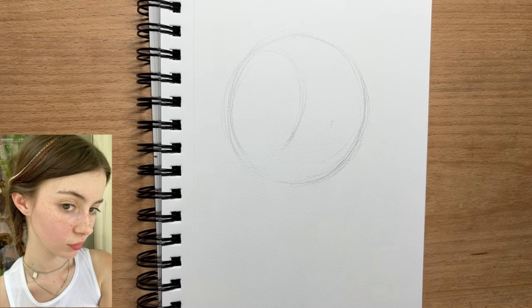Anyway, so now the second thing that I like to do is find the brow ridge. Then from the brow ridge I divide the face into thirds, but for me the most important one is the brow ridge. Once I get it, I will determine the rest of the thirds depending on that.